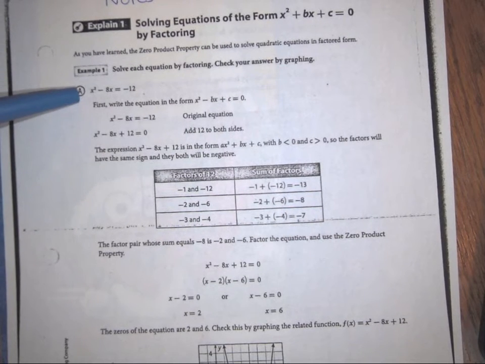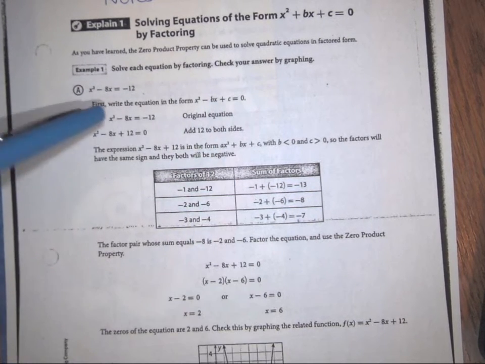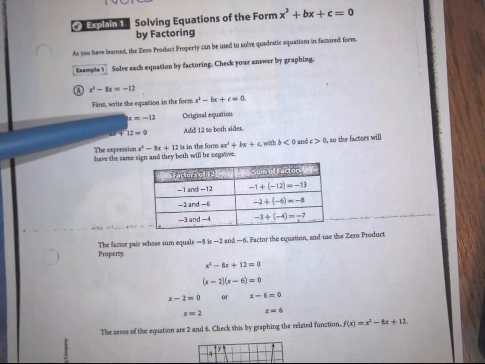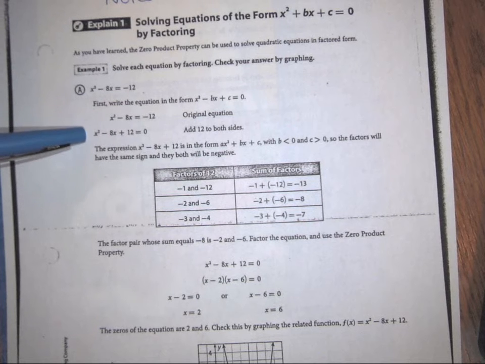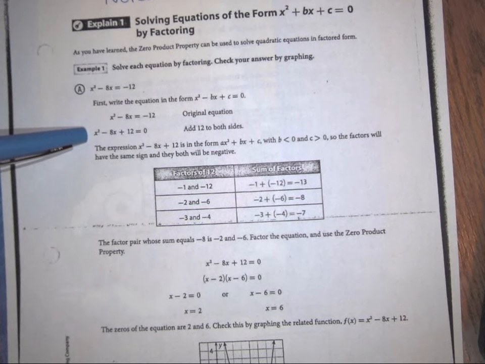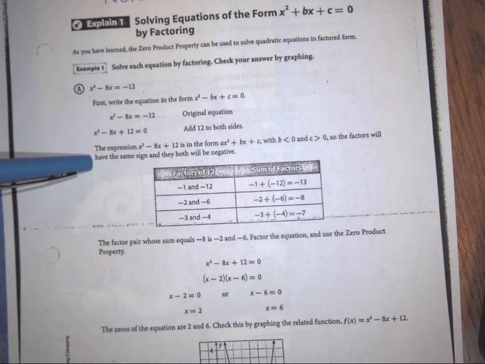So the first thing we want to do is set the equation equal to 0. So x squared minus 8x equals negative 12. We add 12 to both sides, so our equation is set equal to 0. Then we're going to go ahead and factor it.